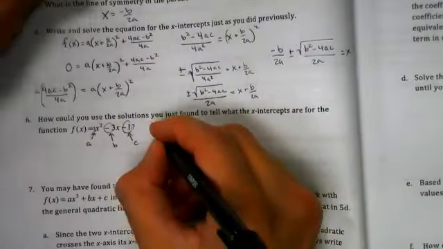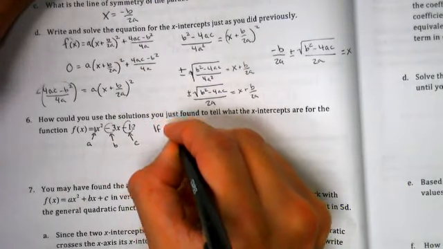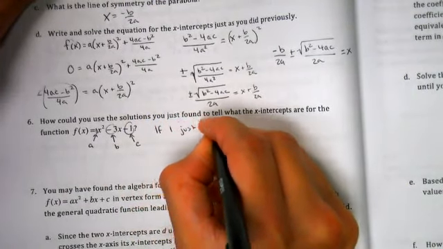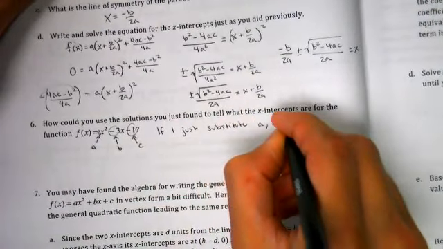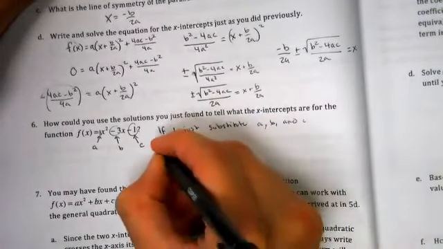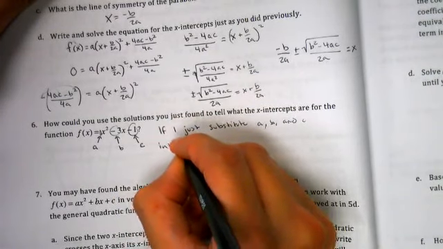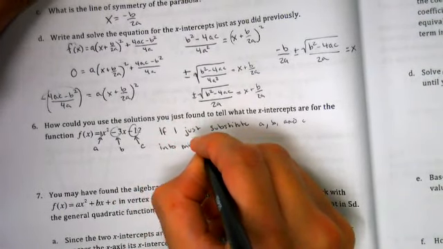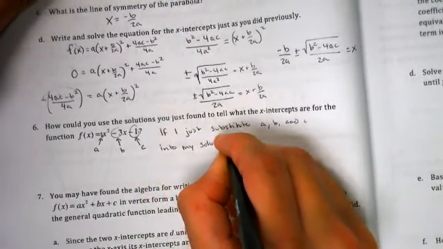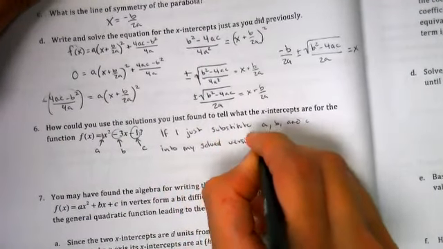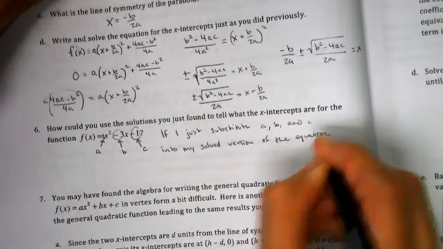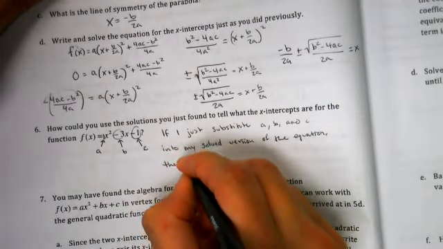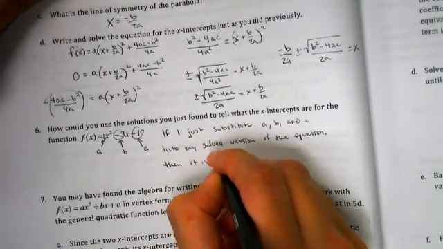So if I just substitute A, B, and C into my solved version of the equation, then it is already solved.